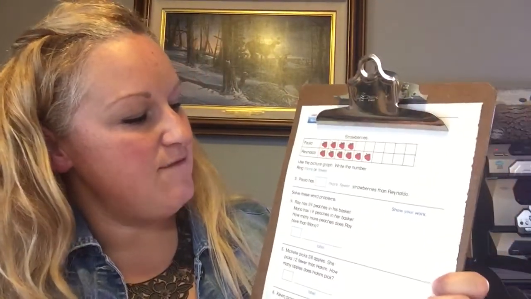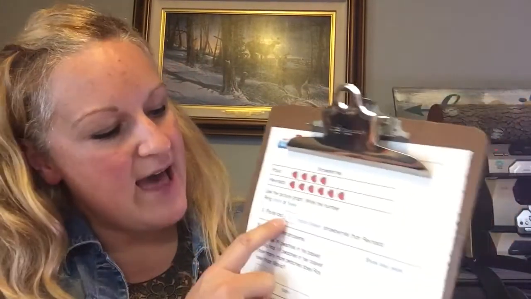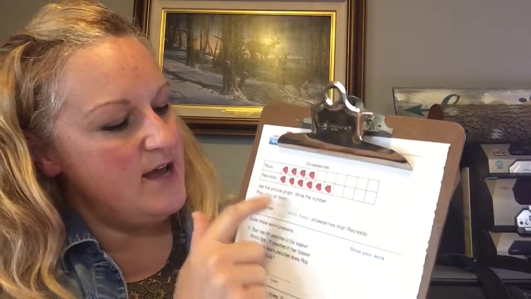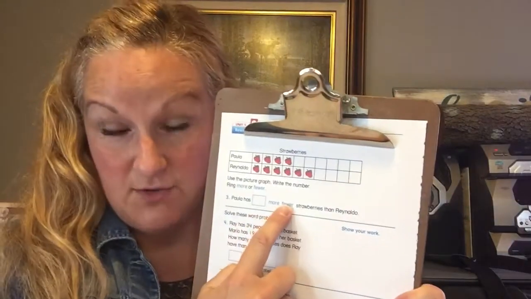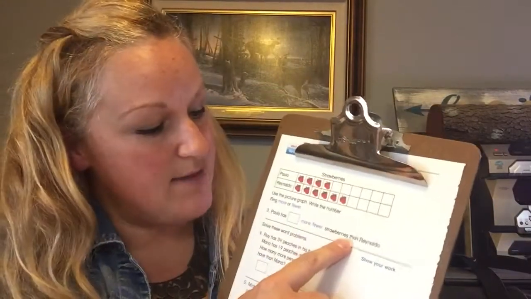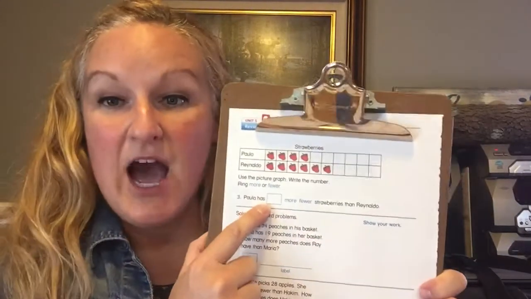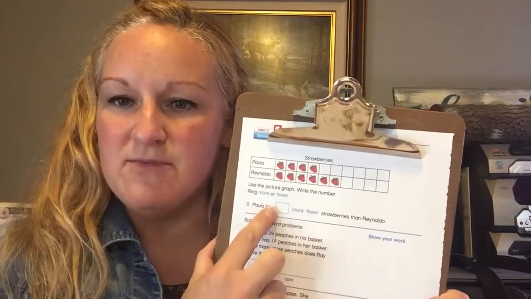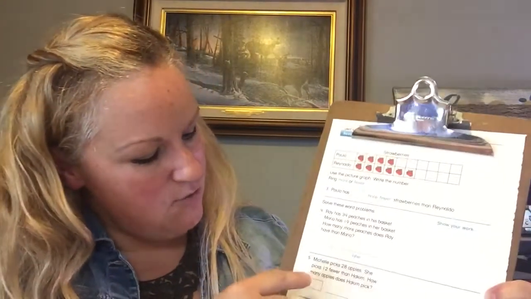On this page, it says use the picture graph, write the number. Paula has, here's Paula, and here's Ronaldo. Does Paula have more or fewer? I would start with that, strawberries. And then you tell me how many more or fewer does she have. So there's 2 steps to that problem right there. These ones are going to be story problems, and you're just going to use the numbers in here. These are not for a graph, you're not using them at all.